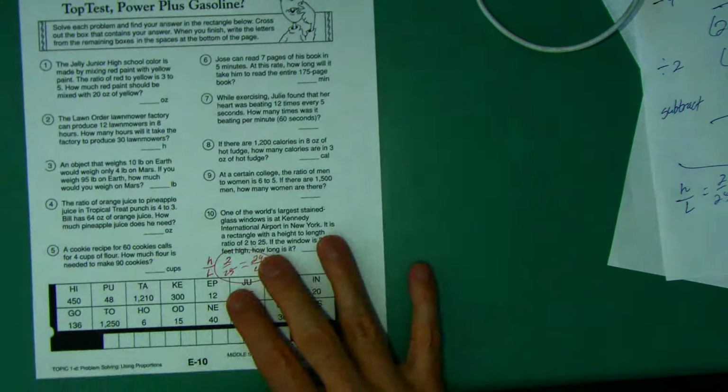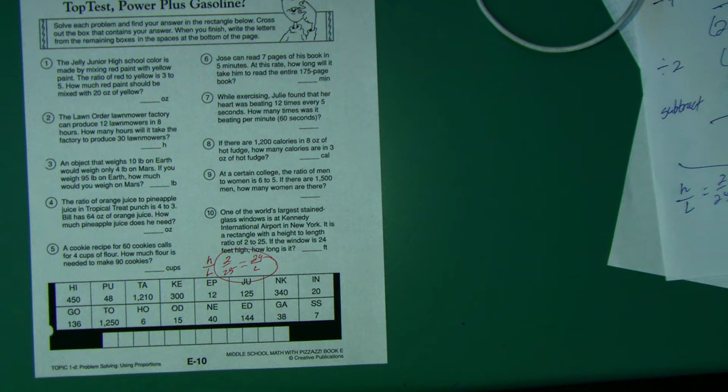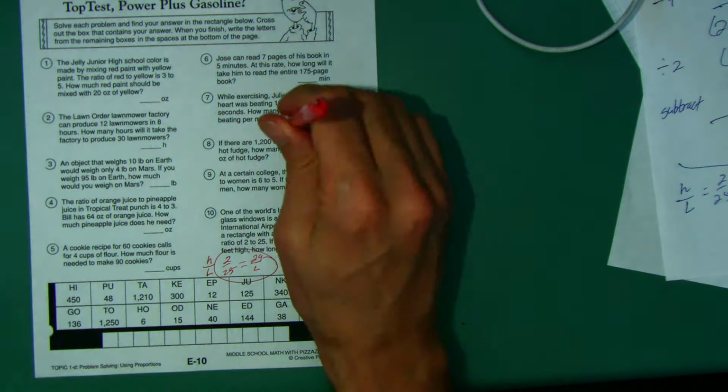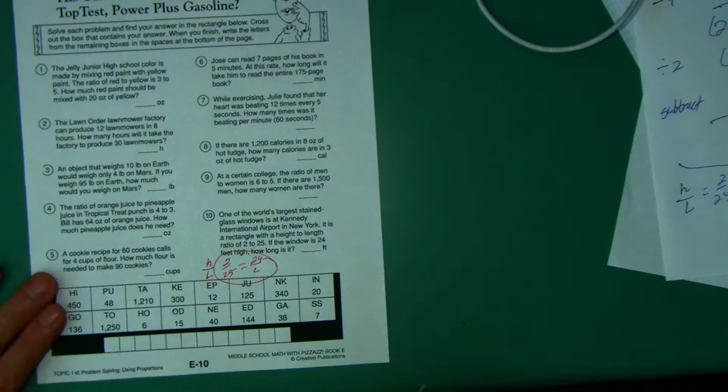Hey, so one of my students gave me some cookies by emailing and saying, Mr. Daniel, I don't know how they got that answer on number 6. How do you do that? So let's look at the problem real quick.